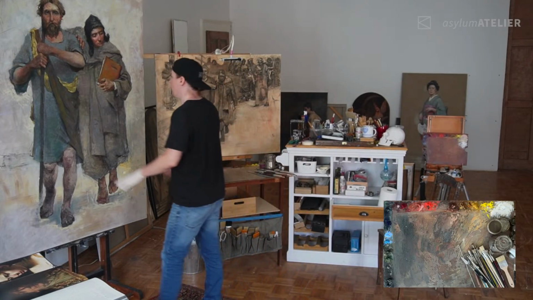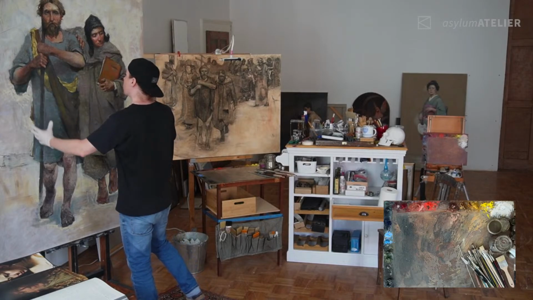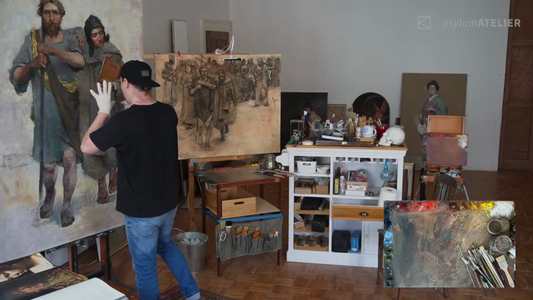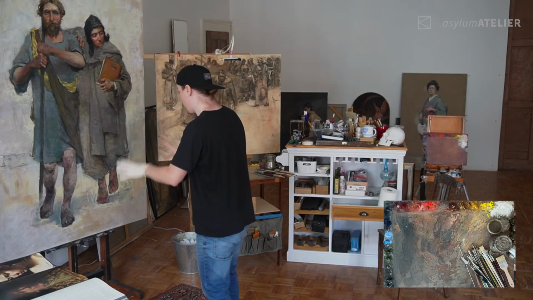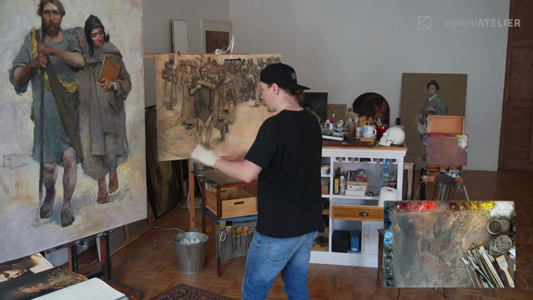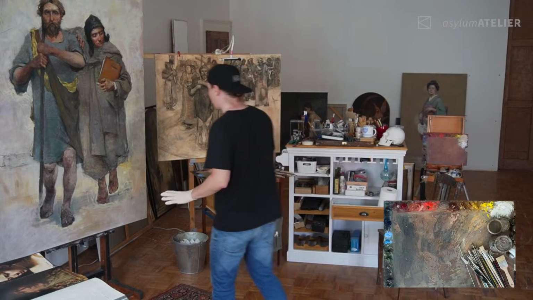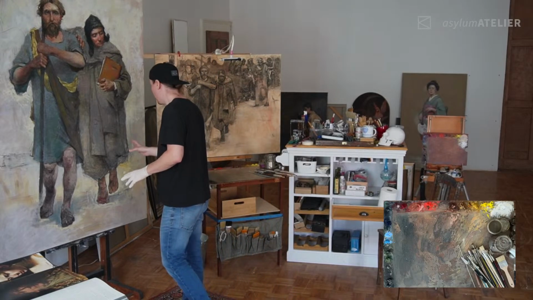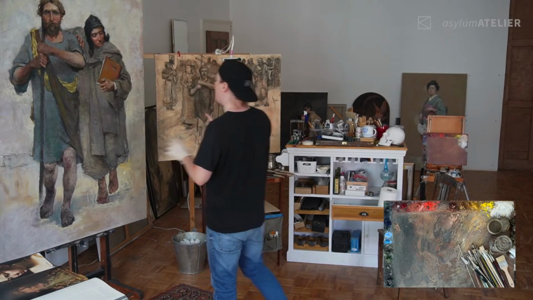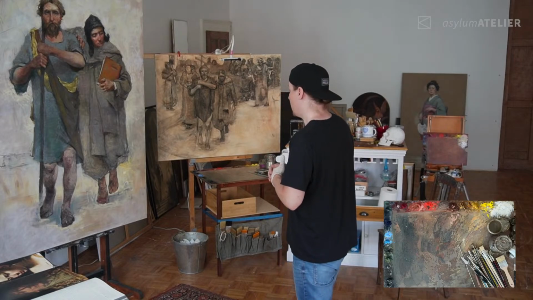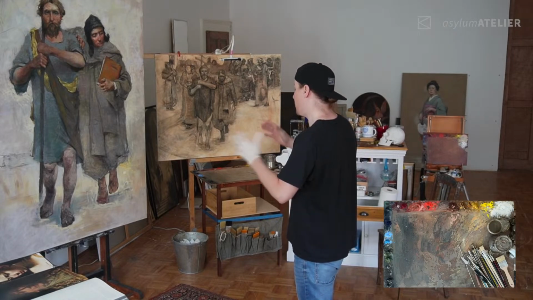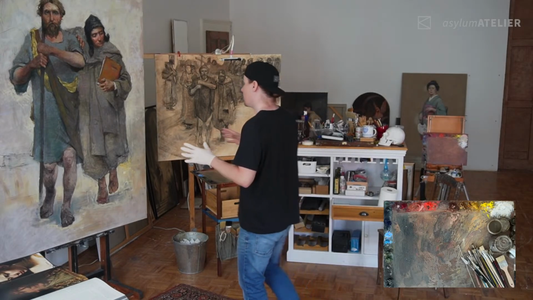So like I said, I'm happy with the overall shape. I'm happy with how the figures are placed, where they are placed. I'm happy with the shapes of the feet. I know there's a lot of work here. Don't get me wrong, there's an enormous amount of work, but as it is right now, everything is where it's supposed to be for now.